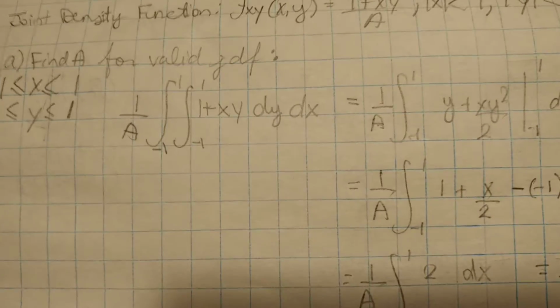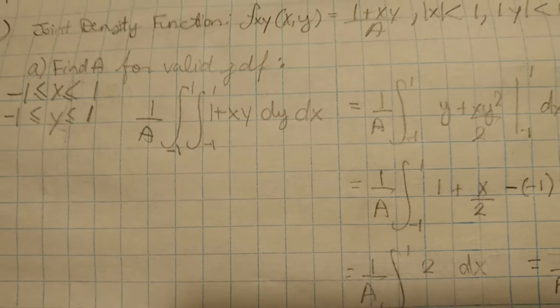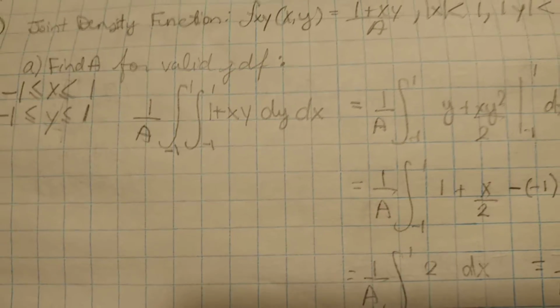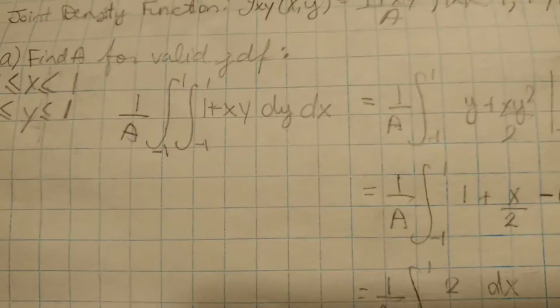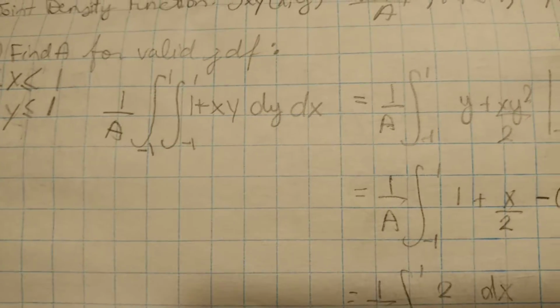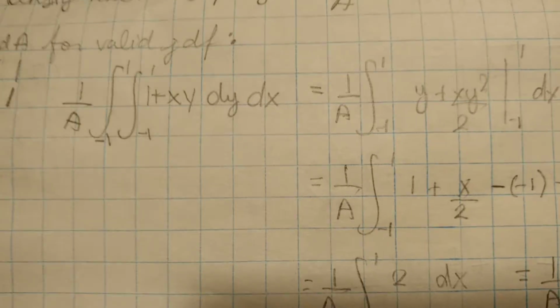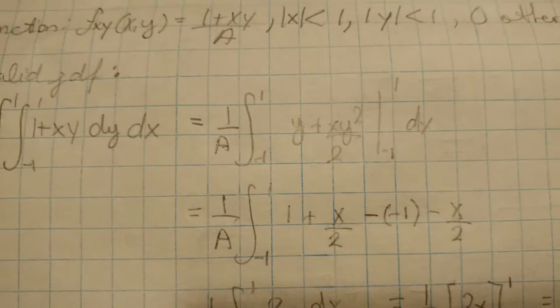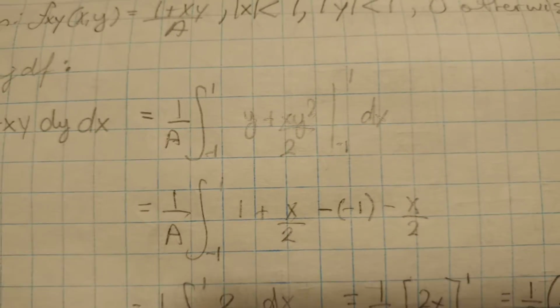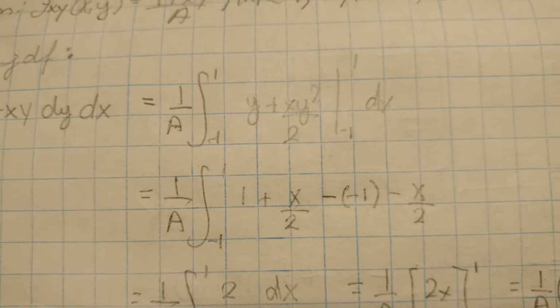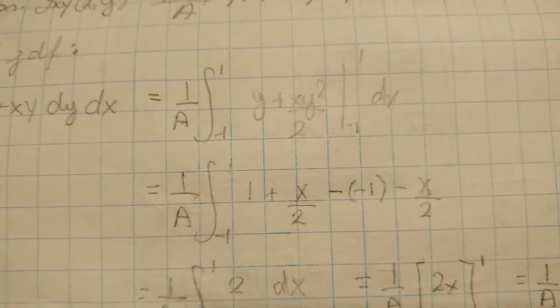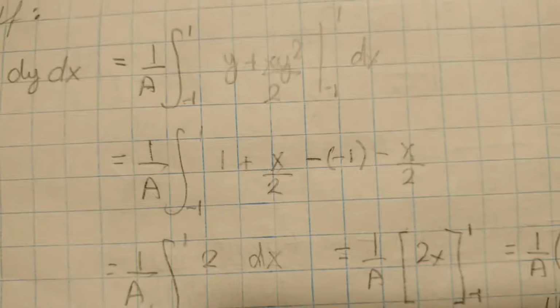So here we have the double integral of 1 plus xy, and I pulled the 1 over a out to the front. It's just a simple integral. I reversed the order of the limits, but you could do it the other way too. Then you end up with y plus xy squared over 2, evaluated from -1 to 1.